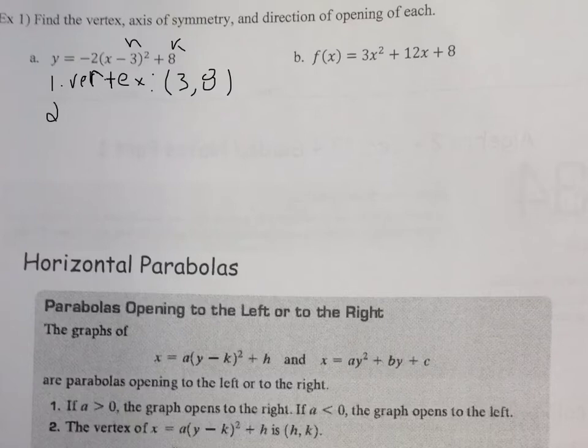Second thing is the axis of symmetry, and I will just call that A of S for short, axis of symmetry. And that is equal to the x component of our vertex, so it is x equals 3. And the third thing is it's going to open up or down based on A. My A is -2, so it's going to open down.